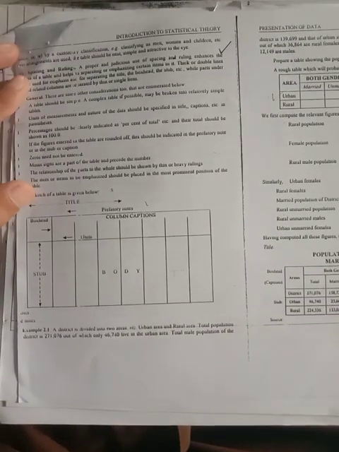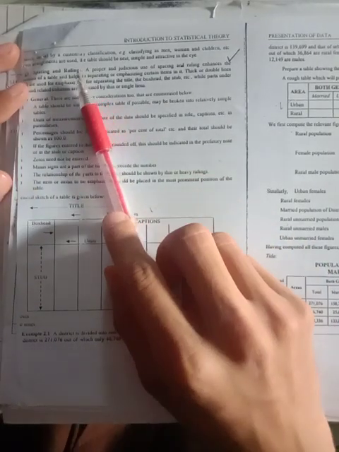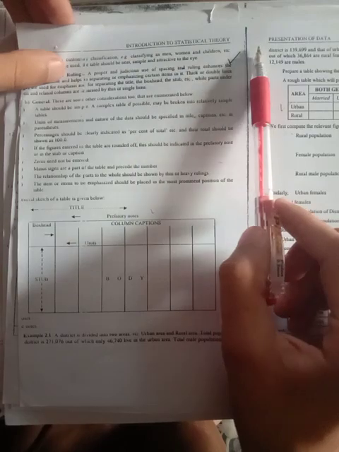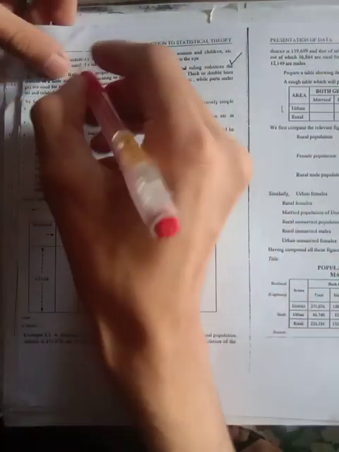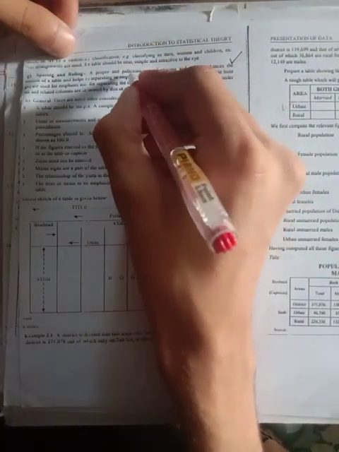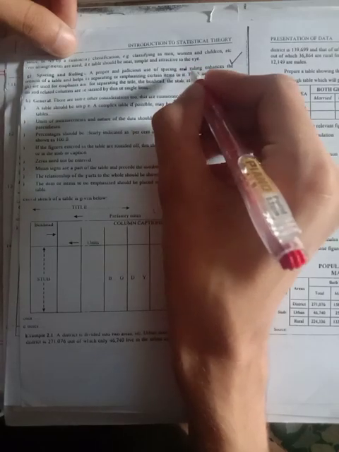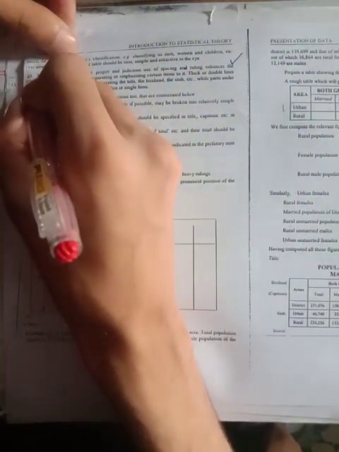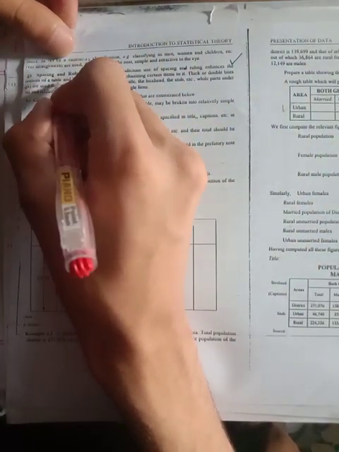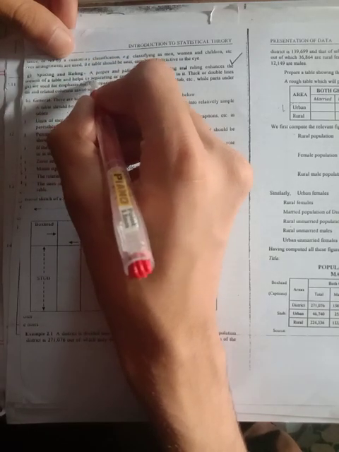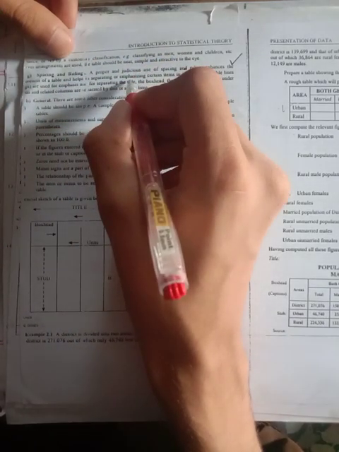So our topic is about spacing and ruling. Introduction to statistical theory. A proper and judicious use of spacing and ruling enhances the clarity of a table and helps in separating or emphasizing certain items in it.